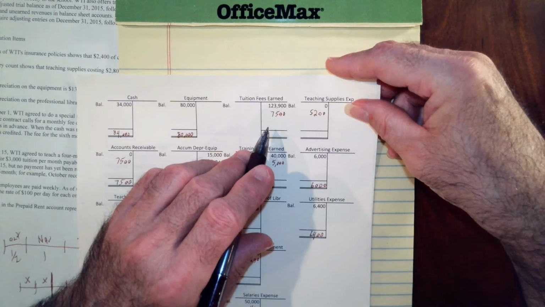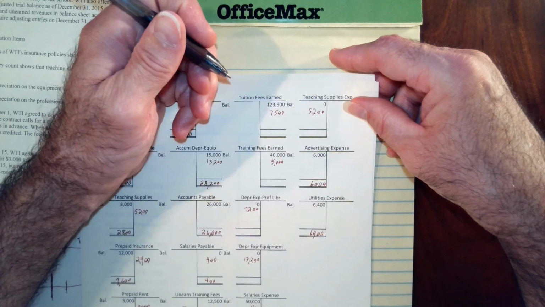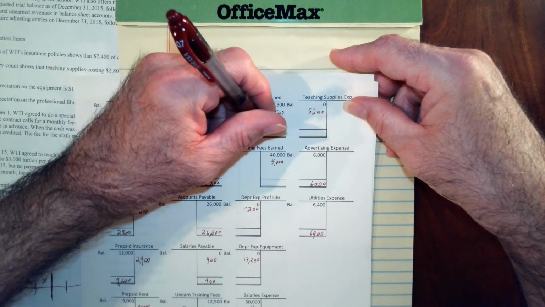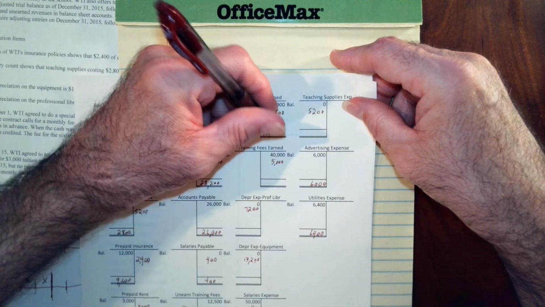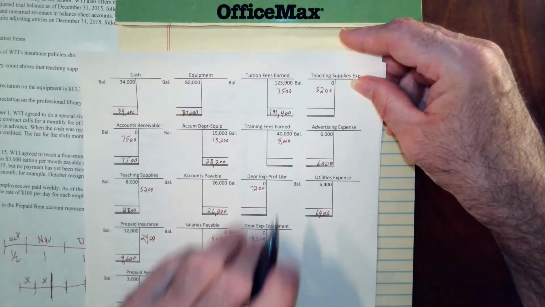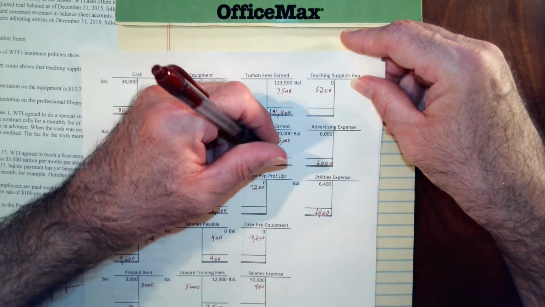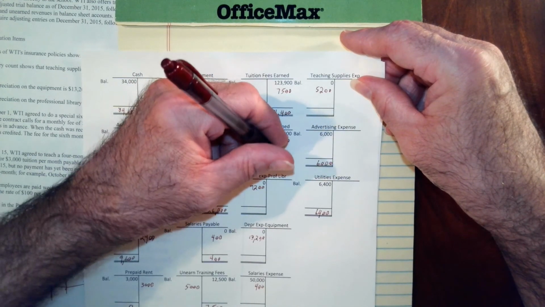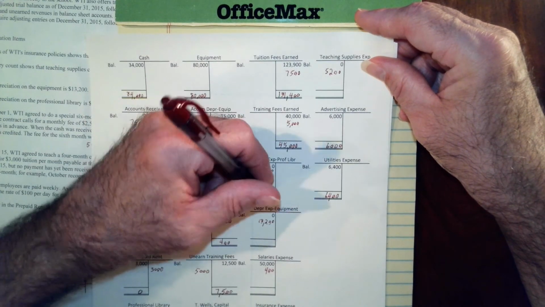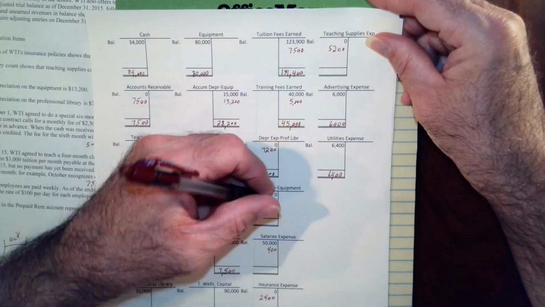Tuition fees earned will be 131,400. Training fees earned 45,000 total. Depreciation expense, 7,200. Depreciation expense, 13,200.